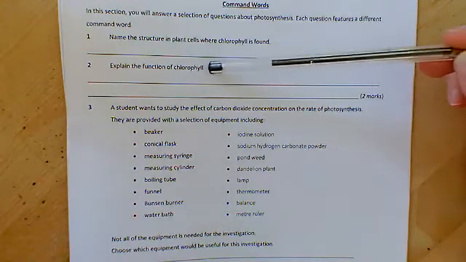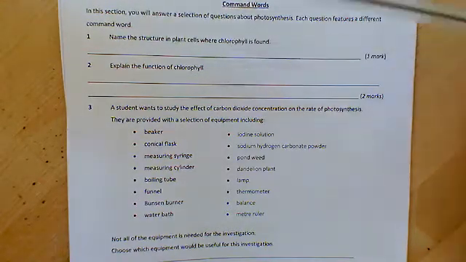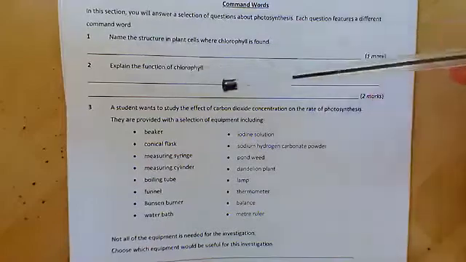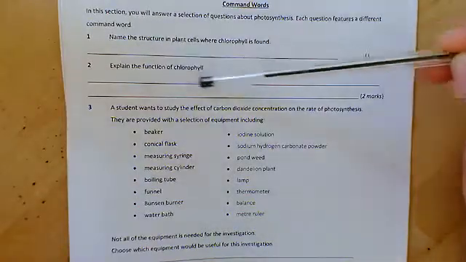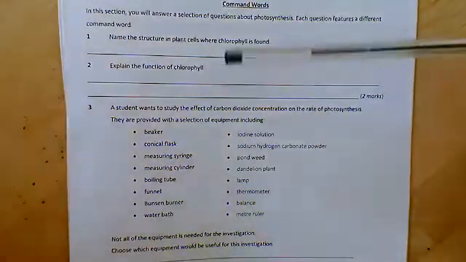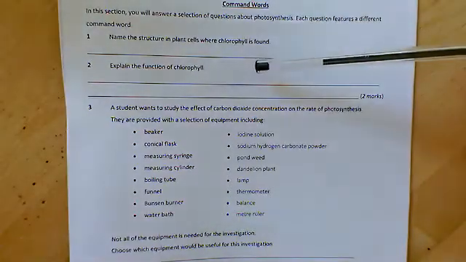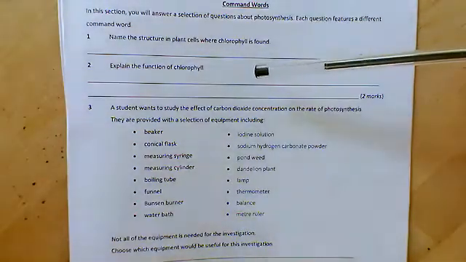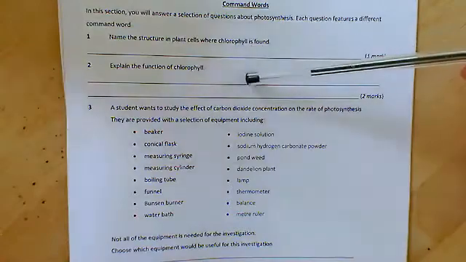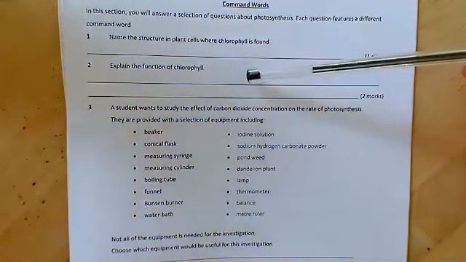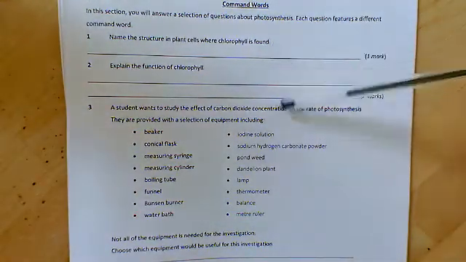Next, we've got to explain the function of chlorophyll. So remember that word function just means job. And then it's for 2 marks. So we're obviously going to have to explain that in a little bit more detail. So make sure you're fully talking about what you know about chlorophyll and its role, its job in photosynthesis. Those two should be straightforward.